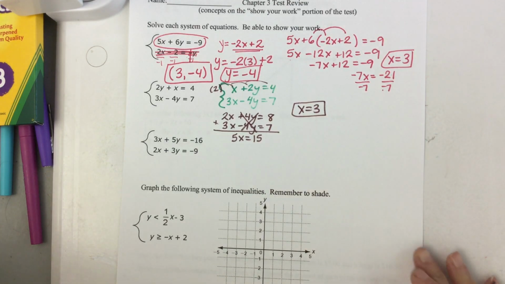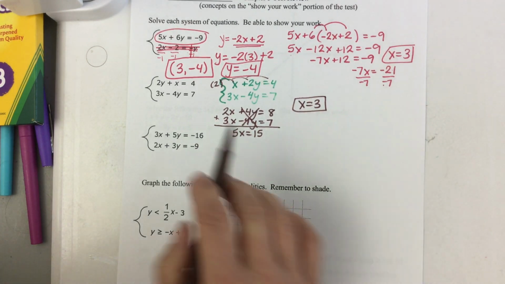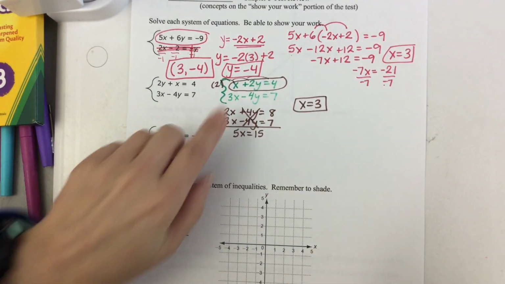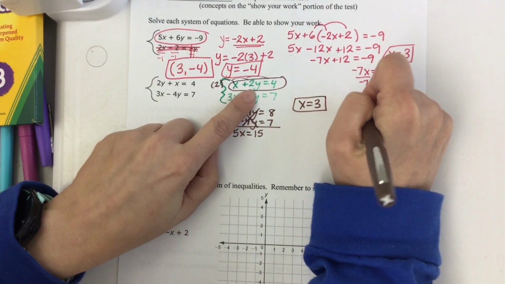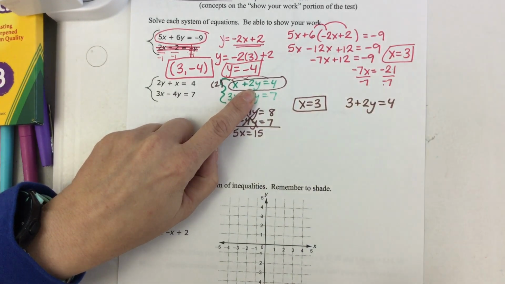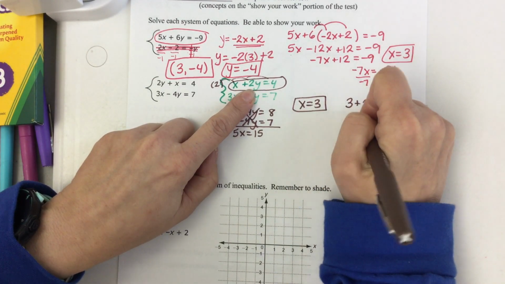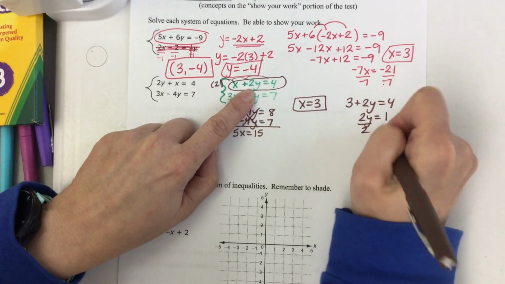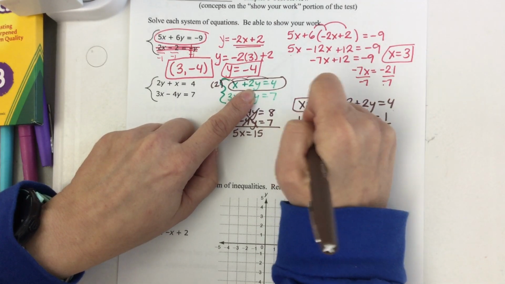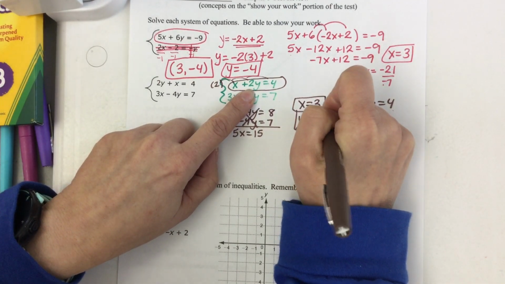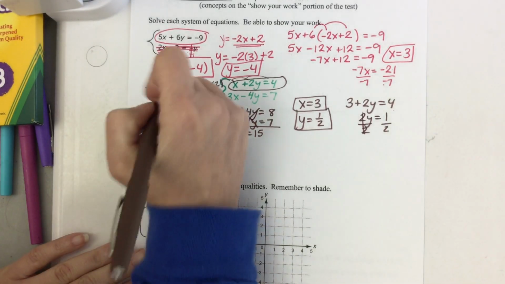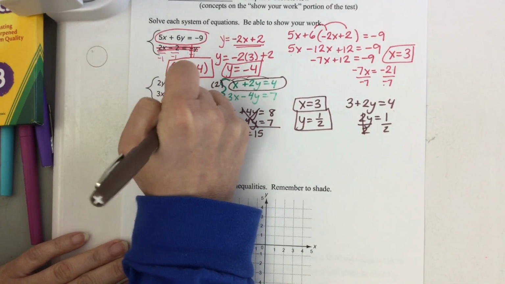But again, your final solution needs to be an ordered pair. So you go back to one of the original equations. It does not matter which one you pick. I'm just going to go to the top. X is a 3 plus 2 times y equals 4. If I subtract 3, I have 2y equals 4 minus 3, which is 1. If I divide both sides by 2, y equals 1 over 2, so you could write it as a fraction, 1/2, or if you put 0.5, I'd be totally fine with that. So what we have is the ordered pair 3 and 1/2.